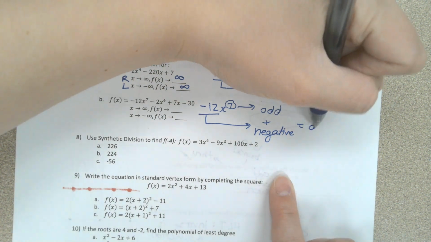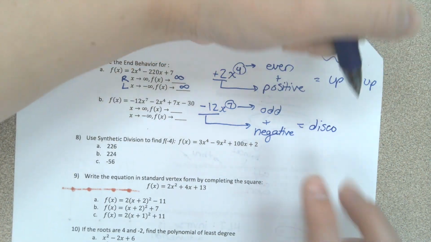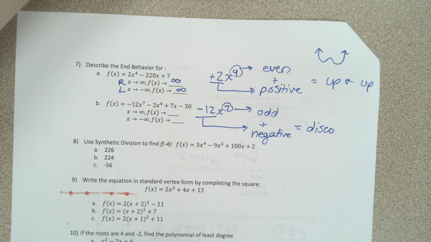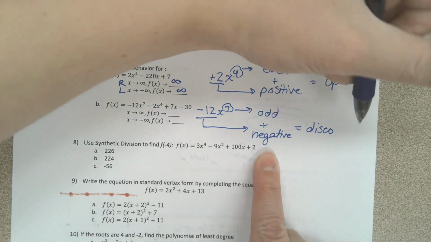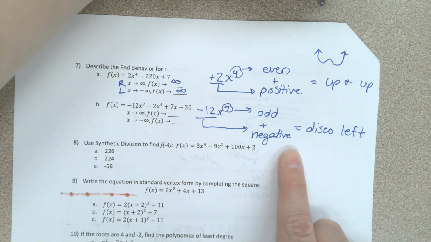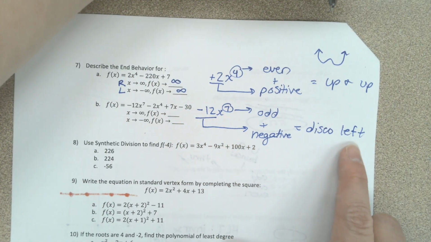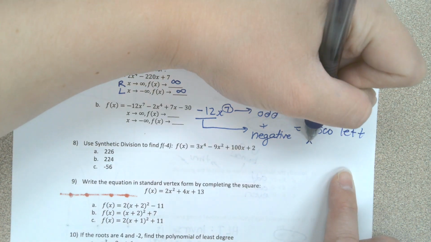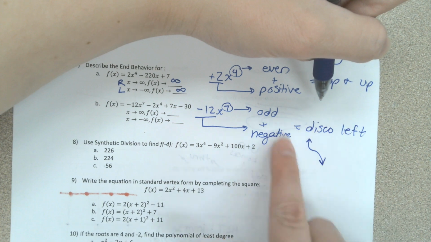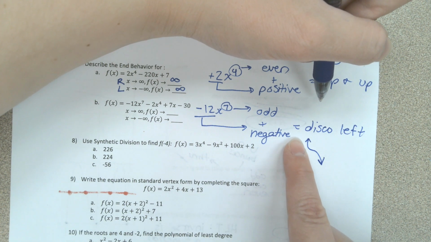So odd tells us it's going to be a disco. And then negative, so your options are disco left or disco right. Negative is left, a negative movement, so disco left. And how we know this looks like disco left: if you remember the disco move, the arm that is up is in the name of the disco. So this would be like your left arm being up in disco.